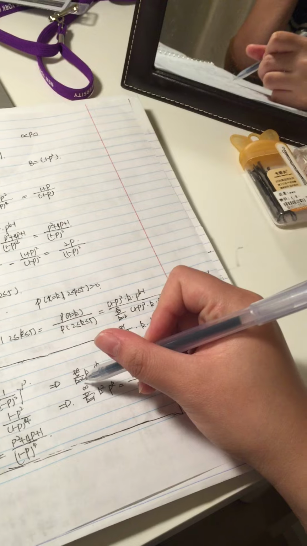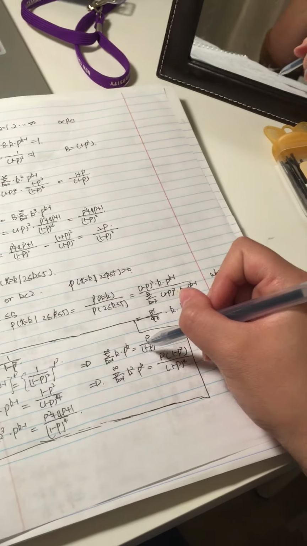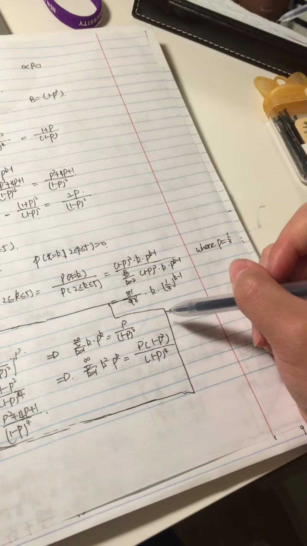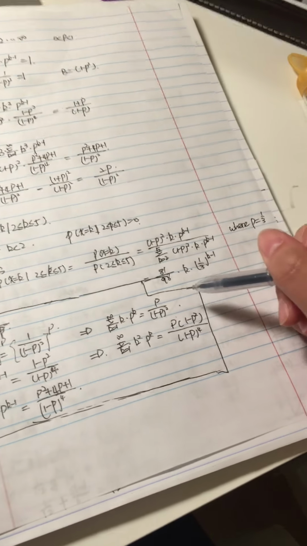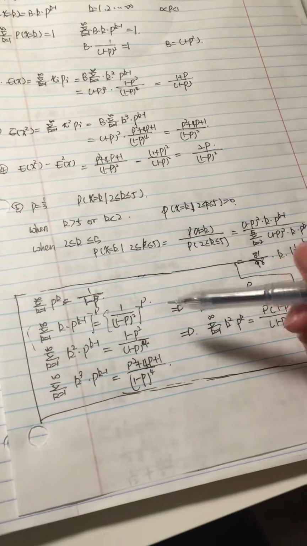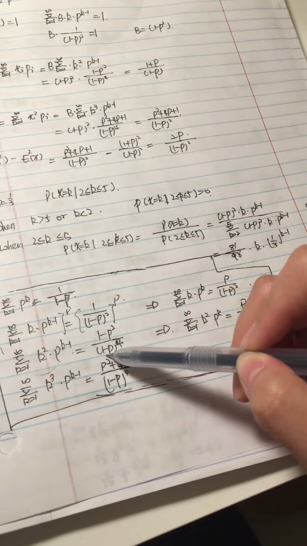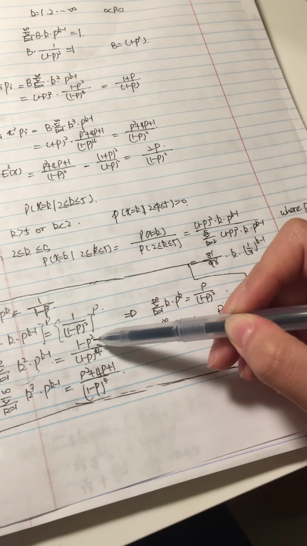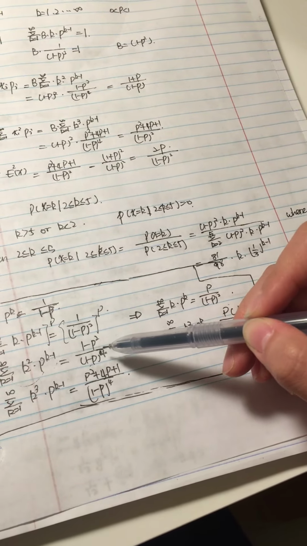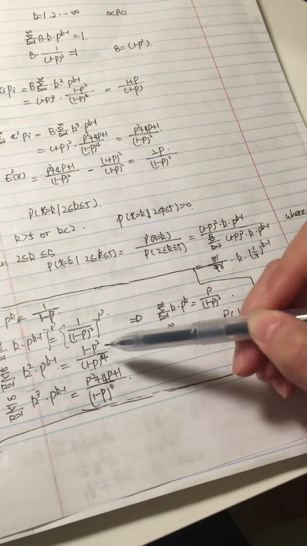And similarly, differentiating both sides with respect to p, we can get this function equals (1 minus p squared) over (1 minus p) to the 4.